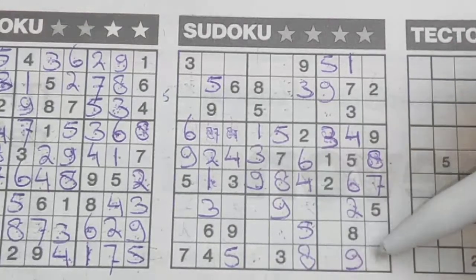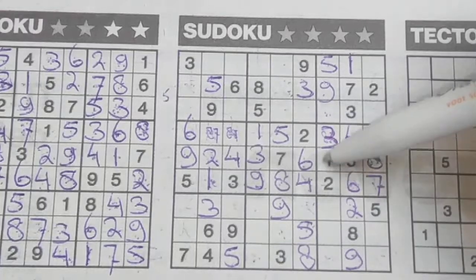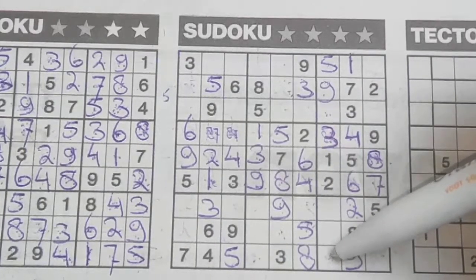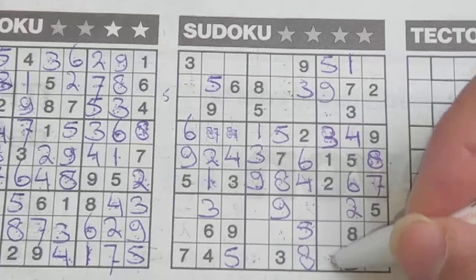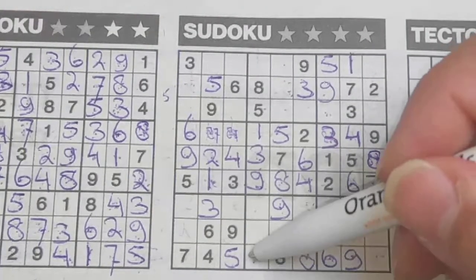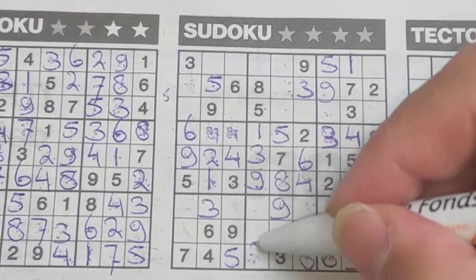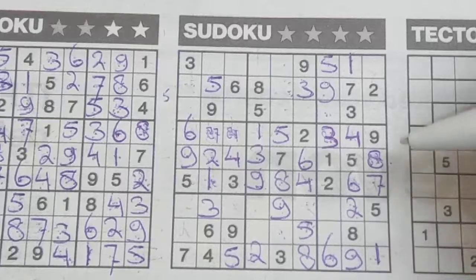The missing numbers are the 1, the 2, and the 6. I see a 1 and a 2, so no 1 and a 2 in this box. That means one digit left for the 6. A 1 and a 2 are left. We have a 2 here, no 2 there, 2 should be here, and the 1 goes there.